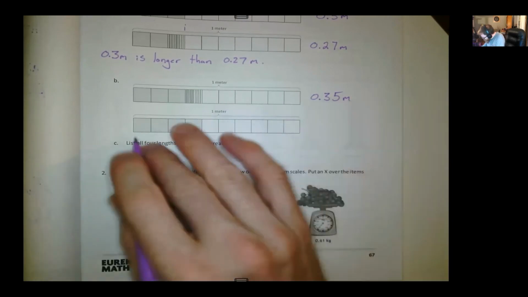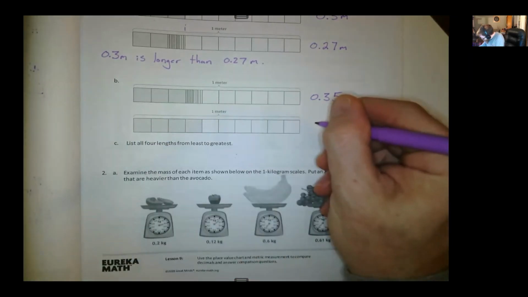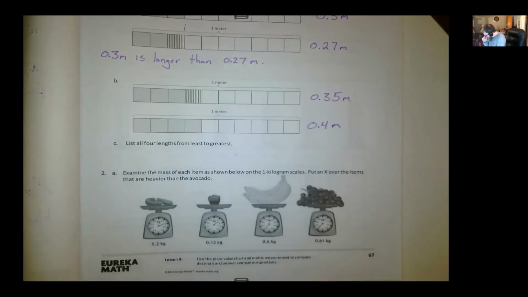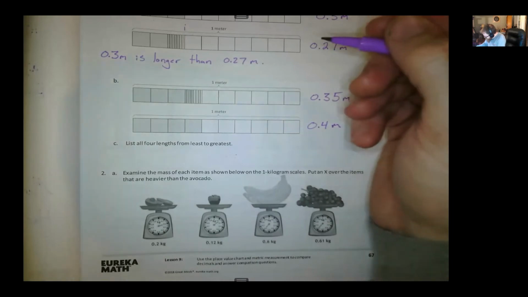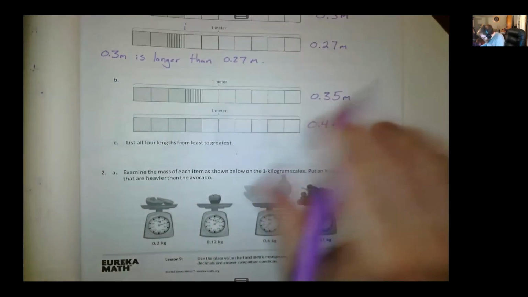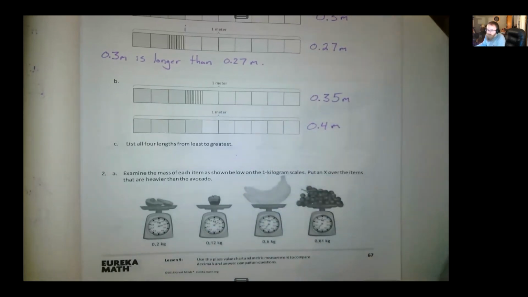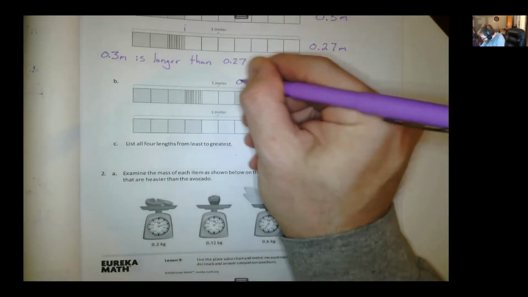And our bottom value, we have 4 out of 10, 4/10 of a meter. And in a sentence, you could write 35 hundredths of a meter is shorter than 4/10 of a meter, or you could write that 4/10 of a meter is longer than 35 hundredths of a meter.